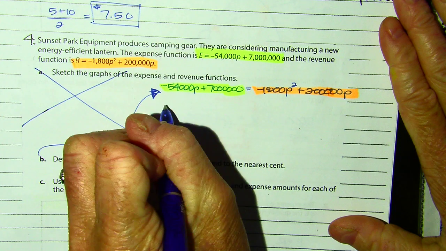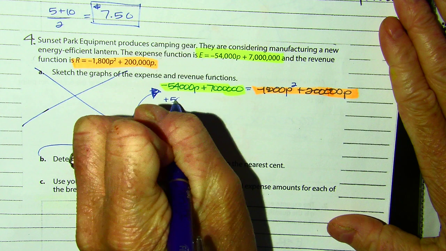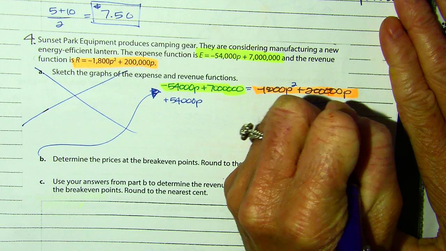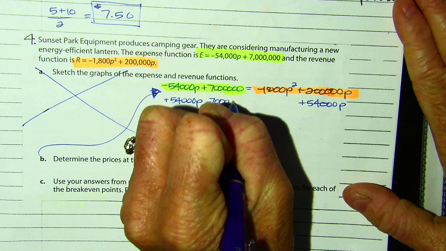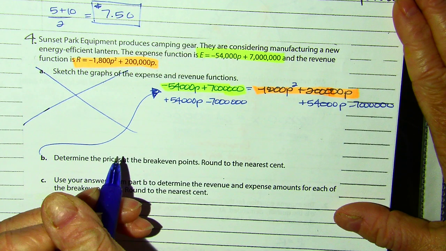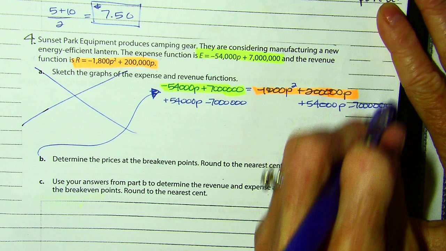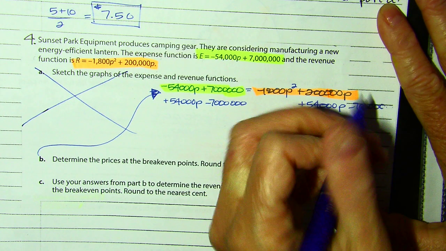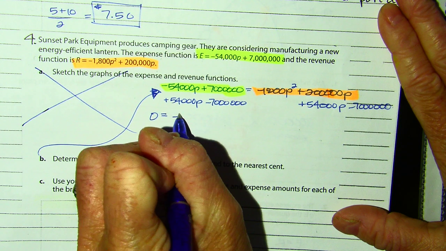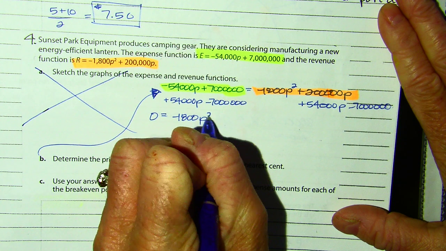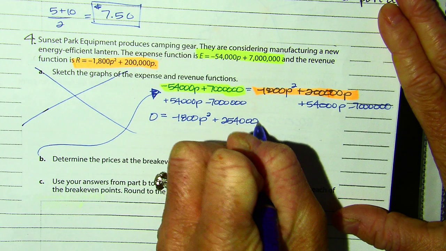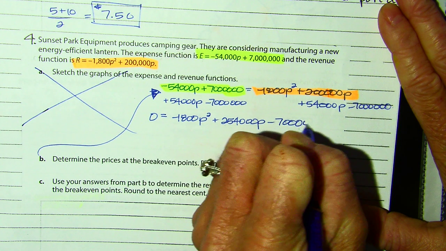So I'm going to add 54,000 P, and I'm going to subtract the 7 million. I get 0 equals negative 1,800 P squared plus 254,000 P minus 7 million.